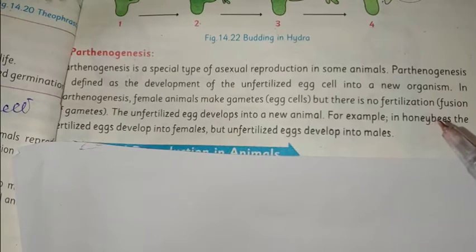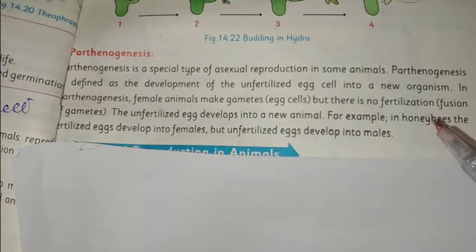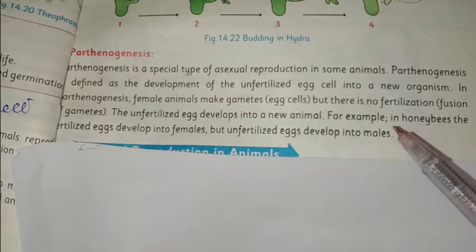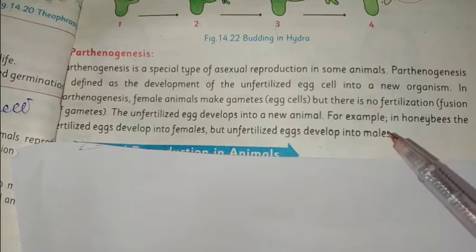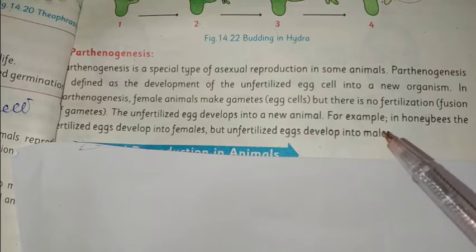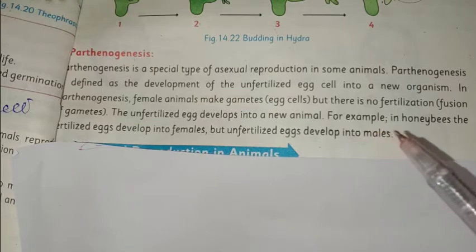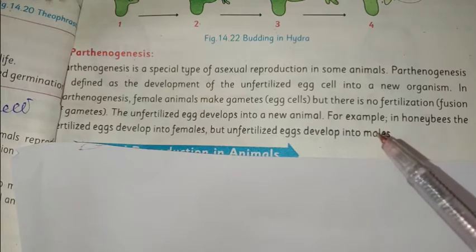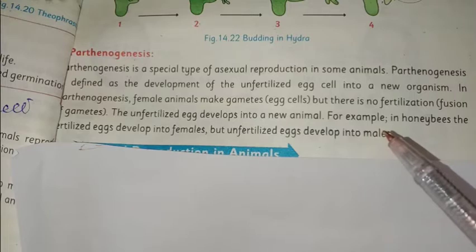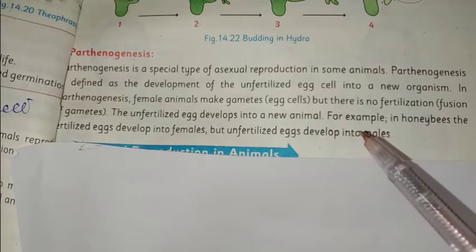So in parthenogenesis, there is no normal fertilization. The sperm do not fuse with the female egg, and the egg directly develops into an adult organism. If fertilization does not take place, the egg develops directly into an adult organism. Such type of asexual reproduction is called parthenogenesis.